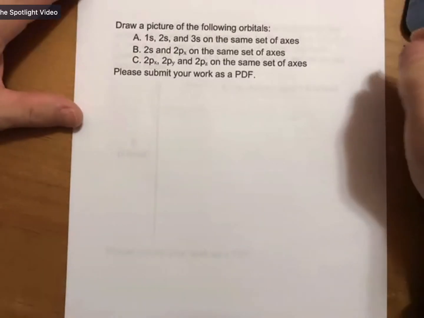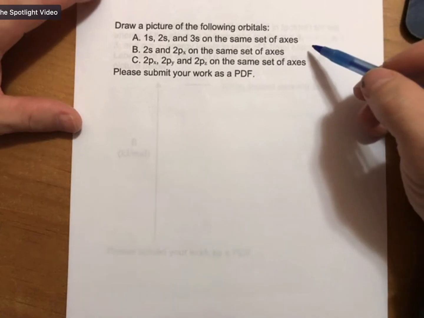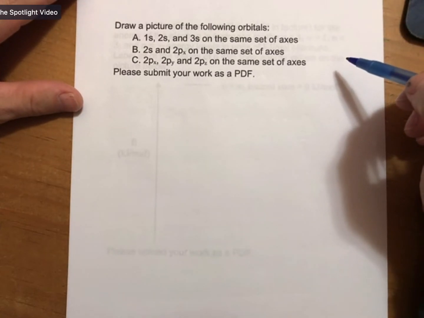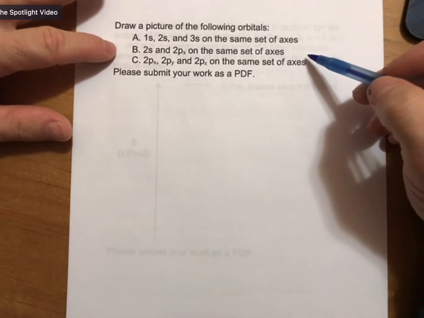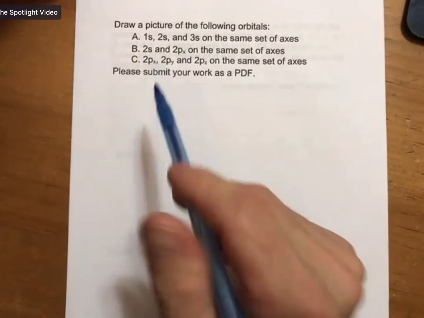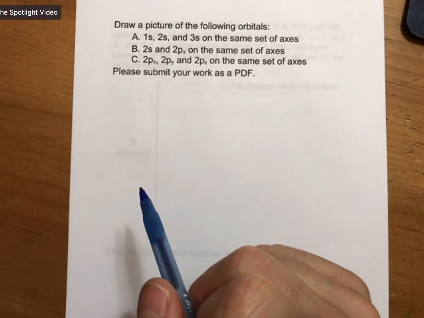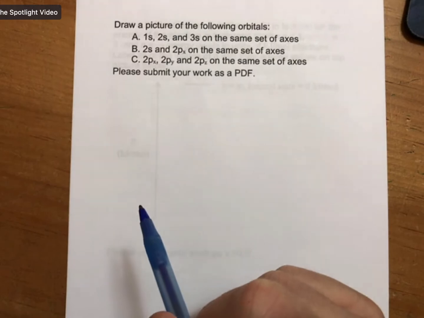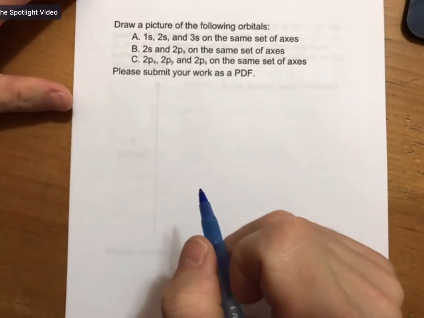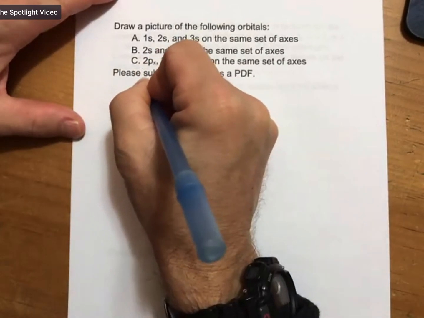Question. It says, draw a picture of the following orbitals, the 1s, 2s, and 3s on the same set of axes. Let's start there, and then we'll go through the other ones. This was something that we went over, at least to the best of my knowledge, in the lecture outline, but it's important enough to do again and talk about as we do it. So let's see. We'll start with A.